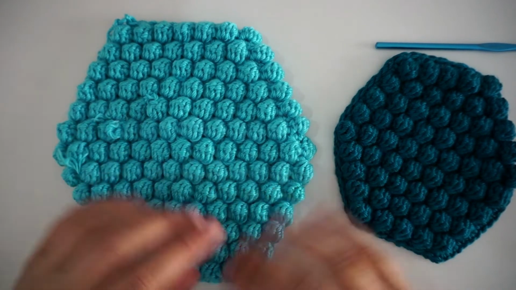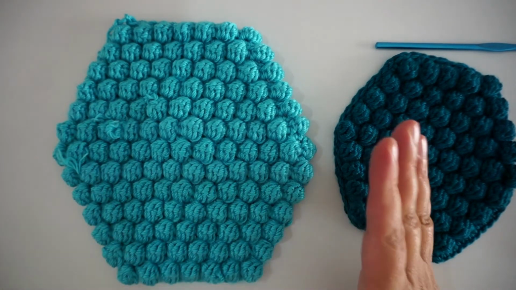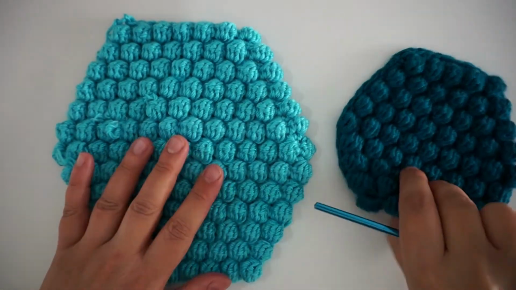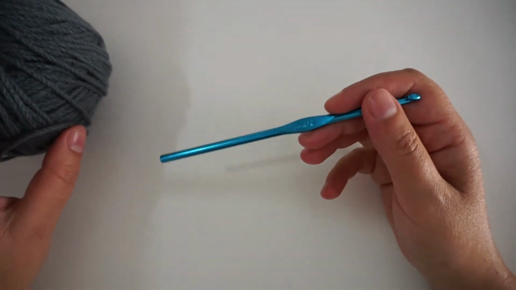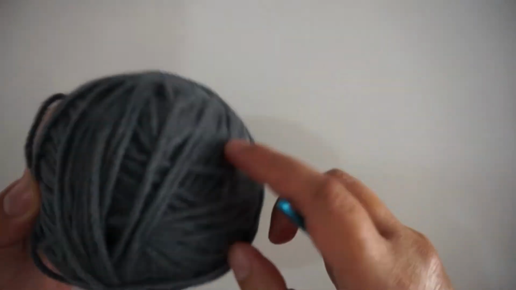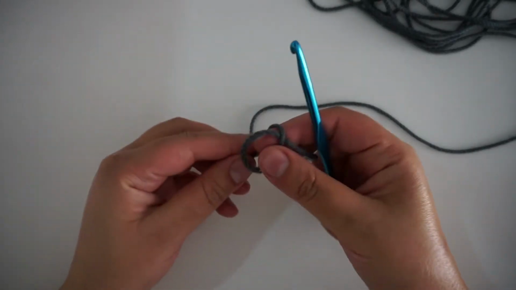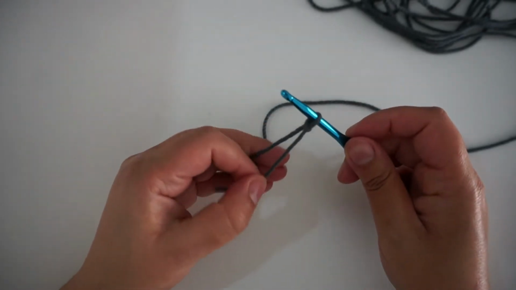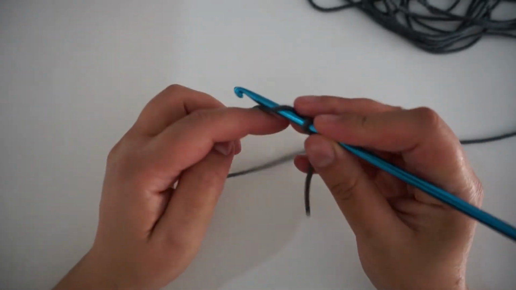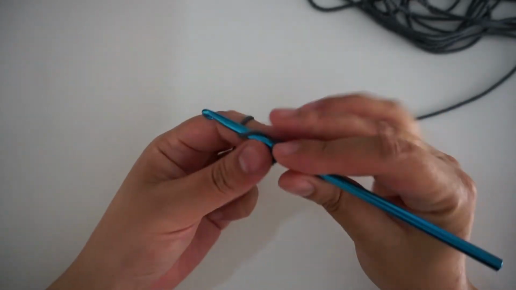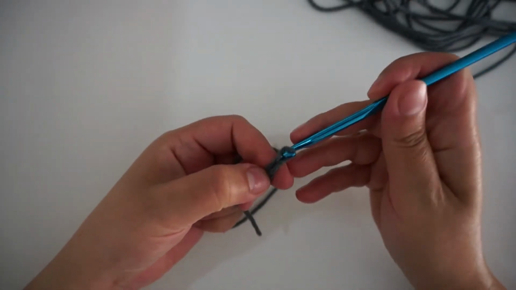I'll make a smaller version, but whether big or small, you do the same as this one or the one I'm gonna show you. So I'm using a random yarn medium 4 and a 5mm crochet hook. So for the demonstration, I'll chain 11. 1, 2, 3, 4.